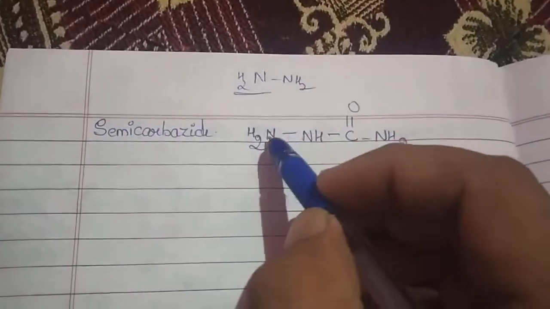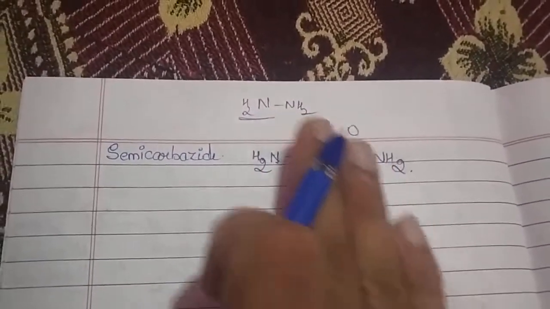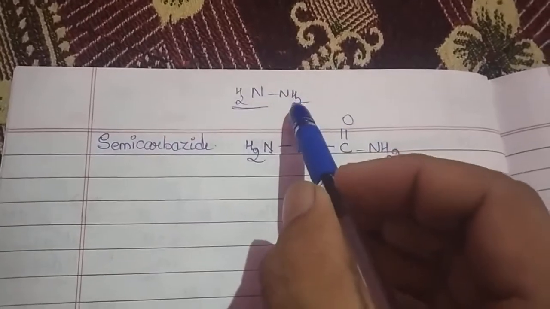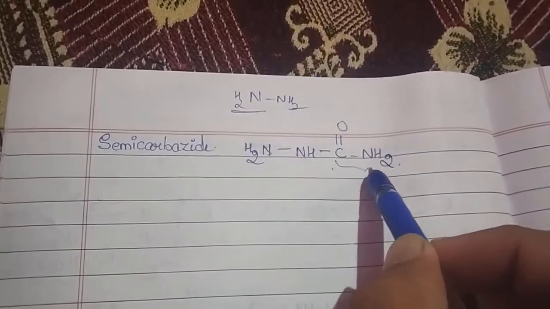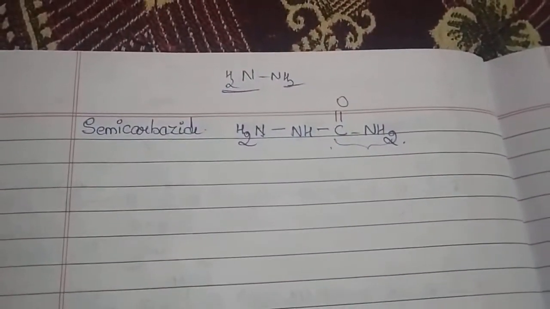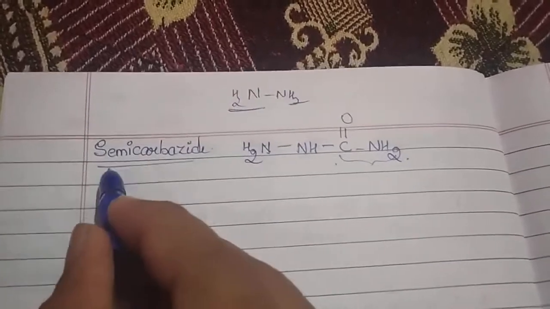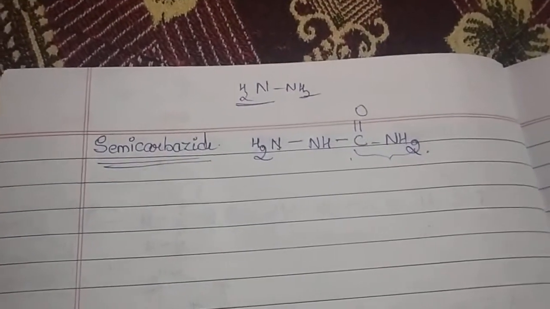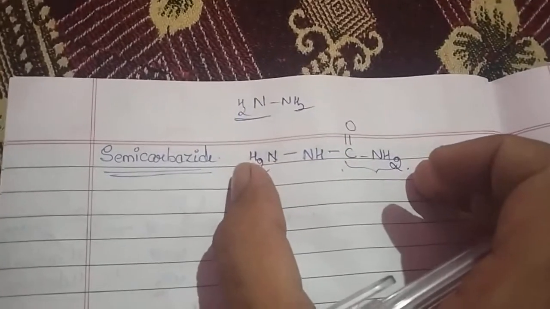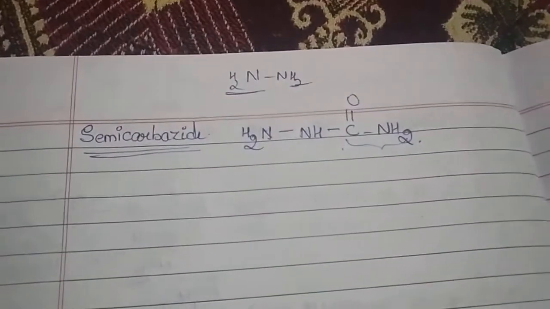Nothing else we have done. Don't panic over the overall structure. First you just see how it is similar to hydrazine. Just one of the hydrogens of your hydrazine has been replaced by your CONH2 group. So overall this structure is called semicarbazide. Why am I going through this very clearly? If you remember these formulas, you can easily carry out the reactions and easily write the products. Okay, come with me, let us have a check.